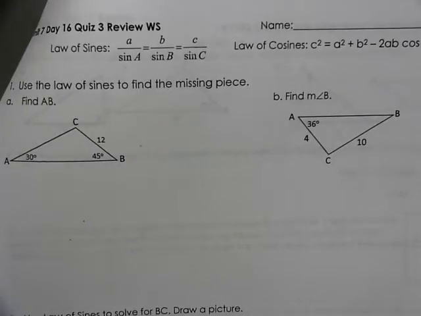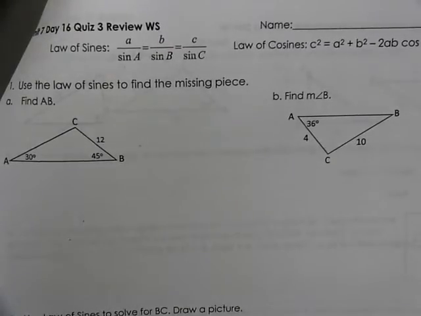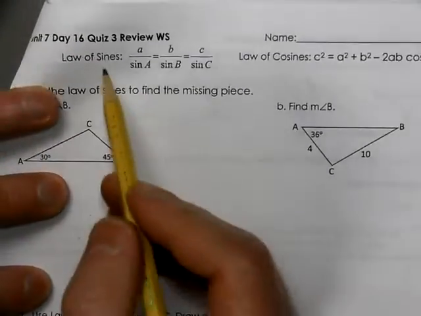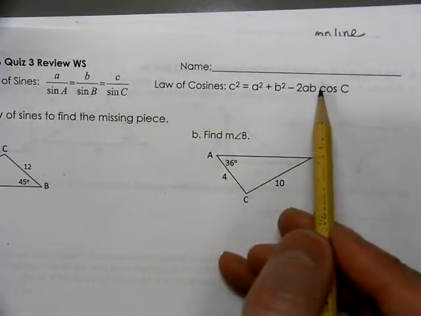This is Geometry, Unit 7, Day 16. We're working on the Quiz 3 review. This is a review on the law of sines and law of cosines. Written at the top of the page is the law of sines formula and also the law of cosines.